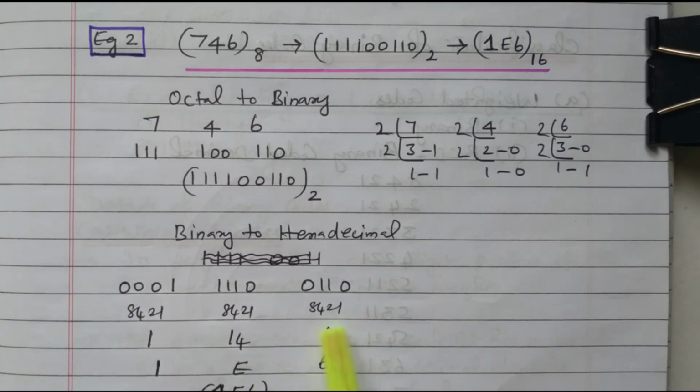Now by using this weightage 8421, which we already discussed, we can convert this binary into hexadecimal, right? See, this 1 is available at the end, 0 0 0 1, so it becomes 1. Next, 0 1 1 0: 4 plus 2 is 6. Then 1 1 1 0: the first 3 digits are 1, the last digit is 0. So add the first 3: 8 plus 4 is 12, 12 plus 2 is 14, right? The last one is 0. So what we have is 1, 14 and 6, right?